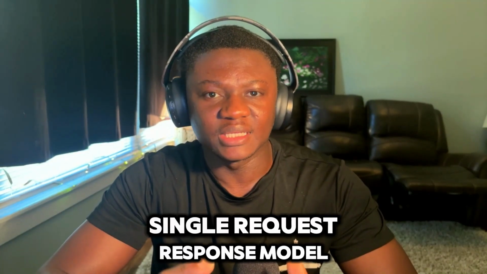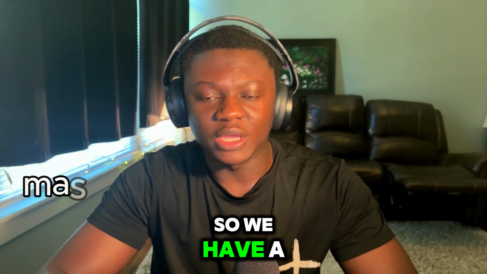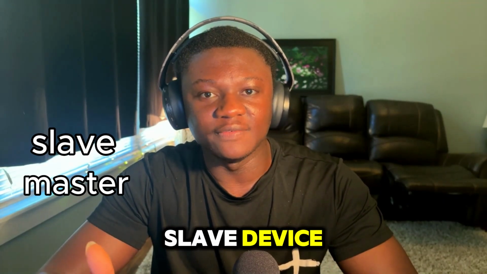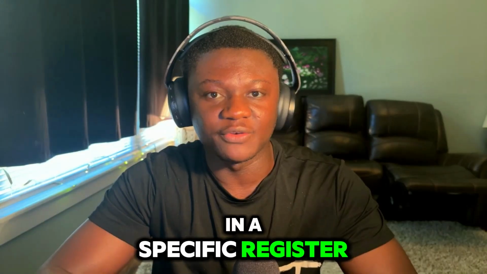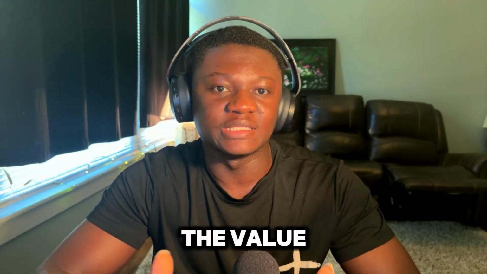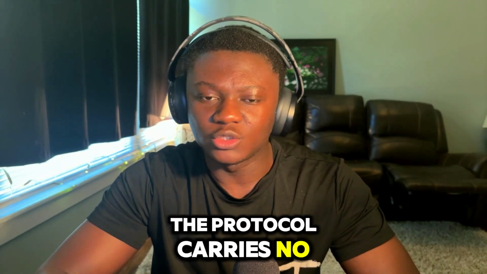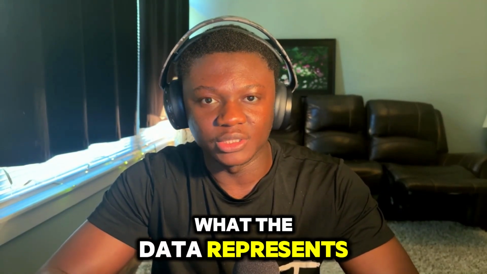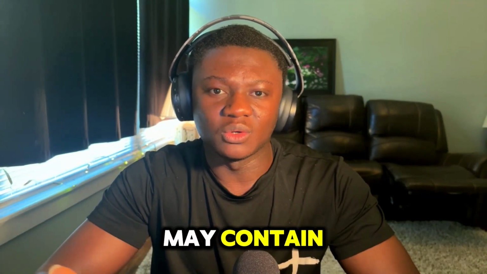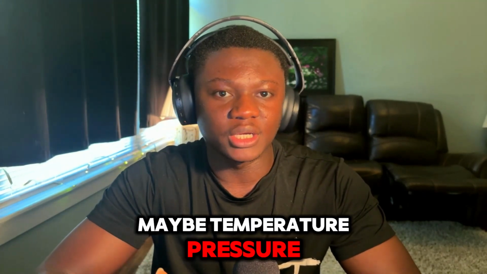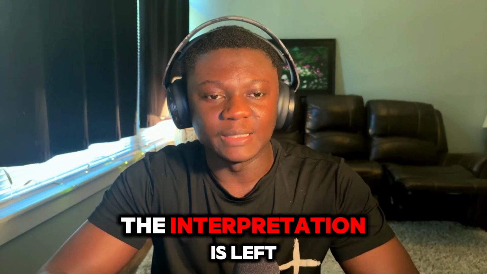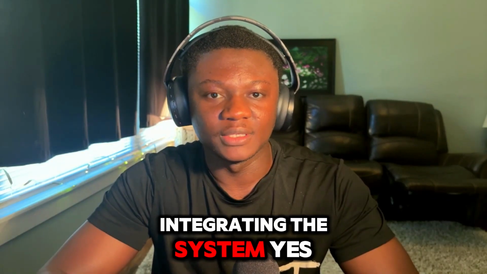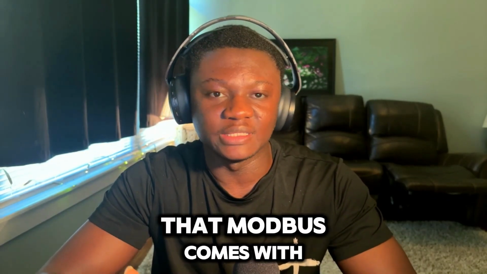It operates on a single request-response model, with a master and a slave. The master queries the slave device for the value held in a specific register, and the slave returns the value. The protocol carries no metadata, no security layer, and no description of what the data represents, just raw values. The register may contain temperature, pressure, or a status flag. The interpretation is left entirely to the engineer integrating the system. Those are some of the constraints that Modbus comes with.